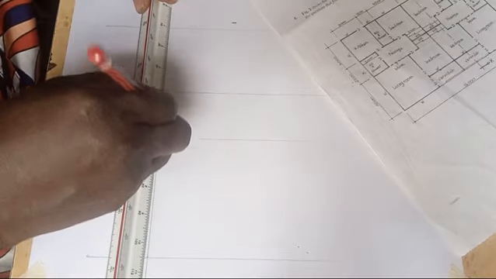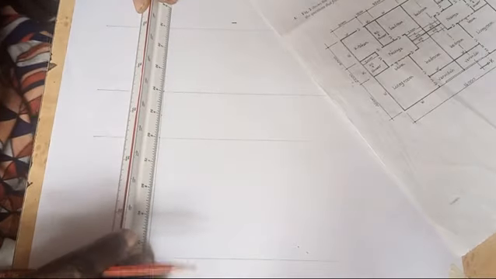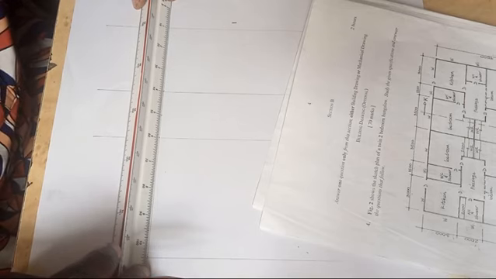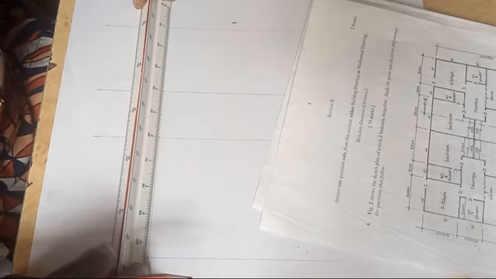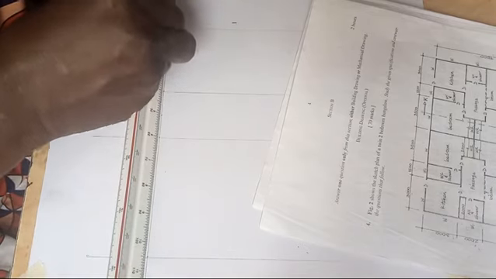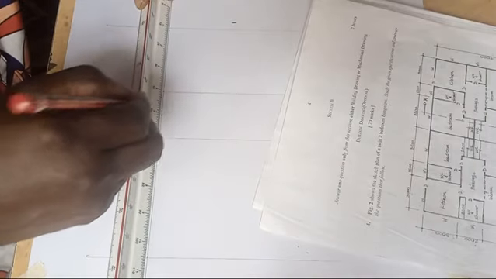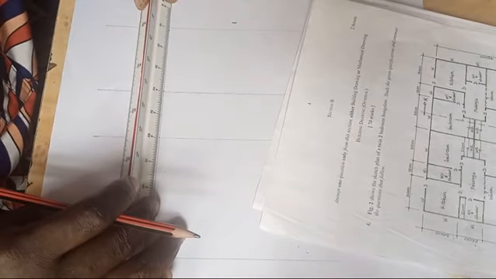This is 1,000. So let us now draw the wall thickness. Remember from our last video, our wall is 225, and I said we should make it 200 in order to make it convenient for you to draw. So you measure 100 to the right, 100 to the left. There's no wall here, but for the middle line there's a wall that we are cutting.